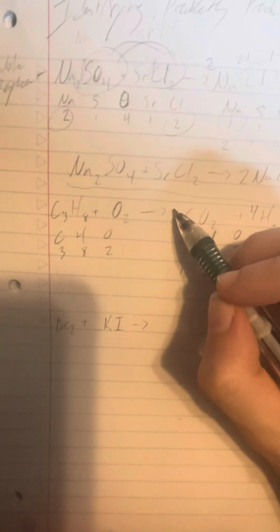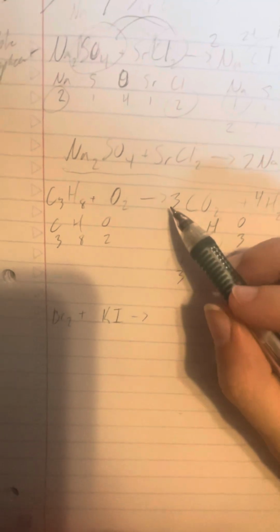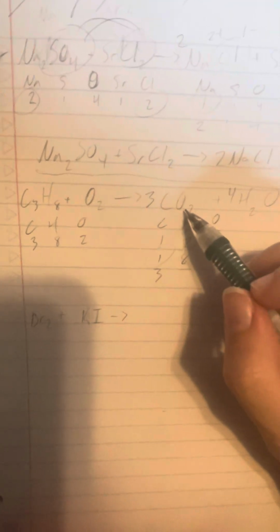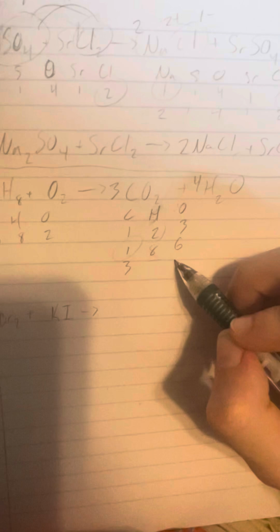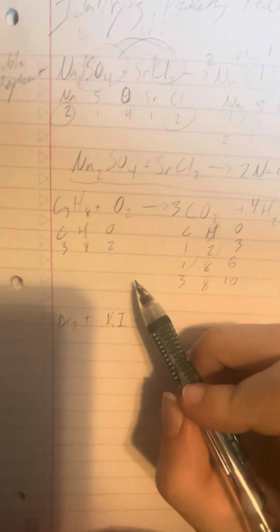So next I'm going to change the carbon. I need to get it to 3, so multiply this by 3. So carbon would be 3 carbon. Then 3 times 2 is 6. 6 plus 4 is 10 oxygen, still 8 hydrogen. So 3, 8, 3, 8.